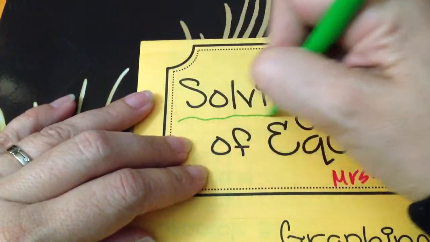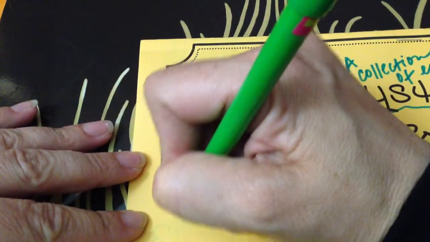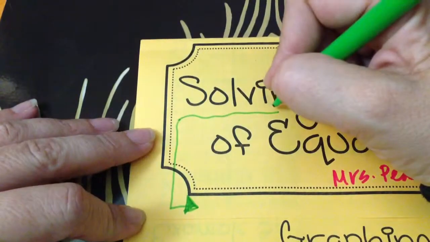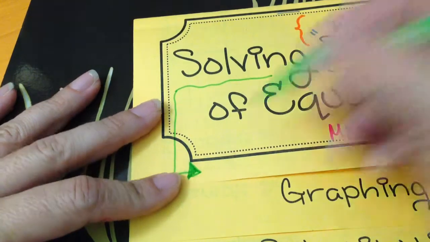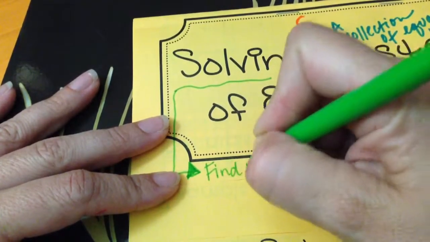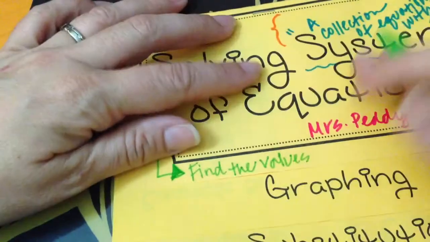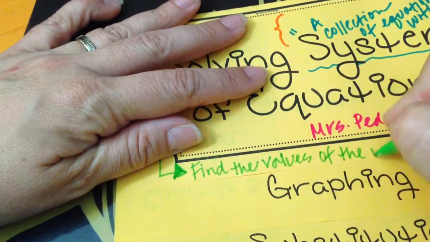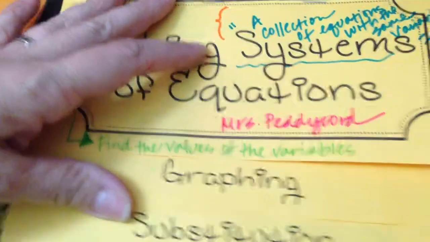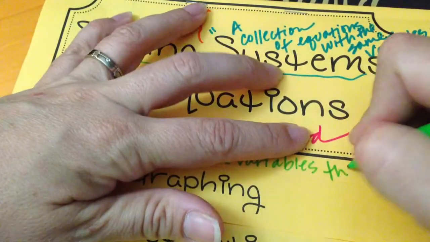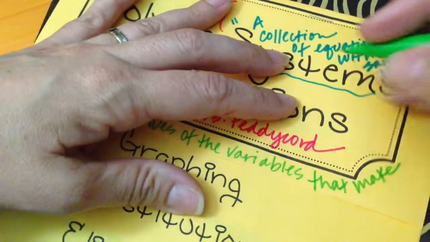So to solve means to, I'm going to put this definition around the edge. What's this foldable all about? Solving a system means to find the values of the variables that make the equations, every equation in the system, true.